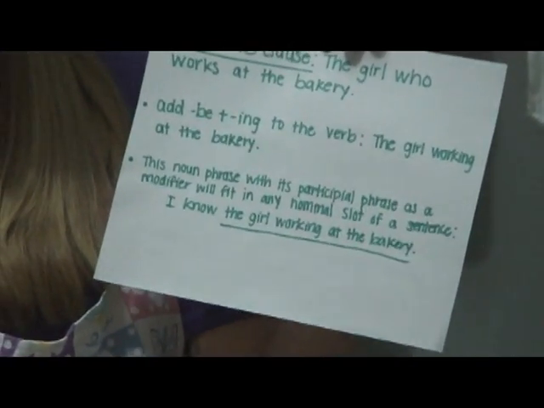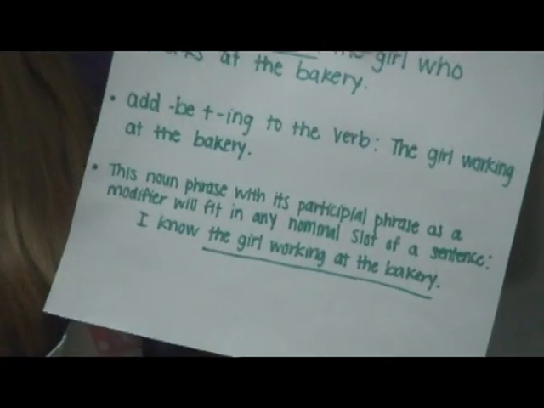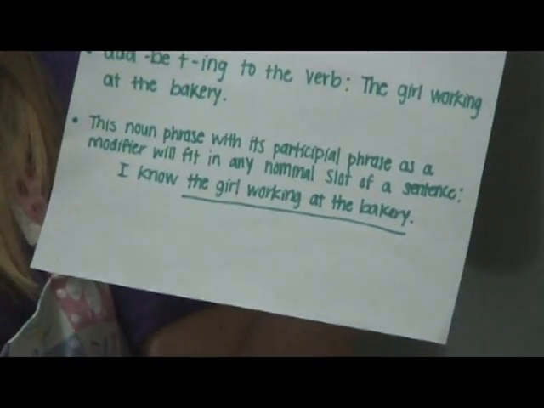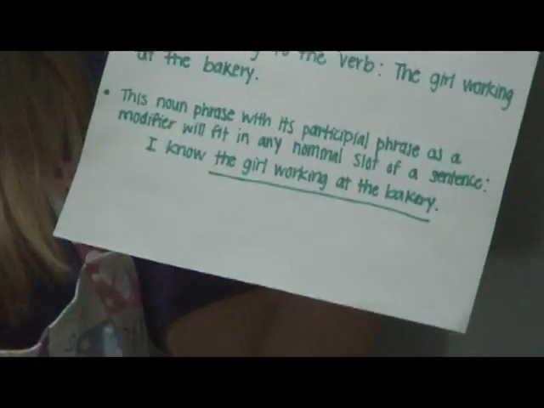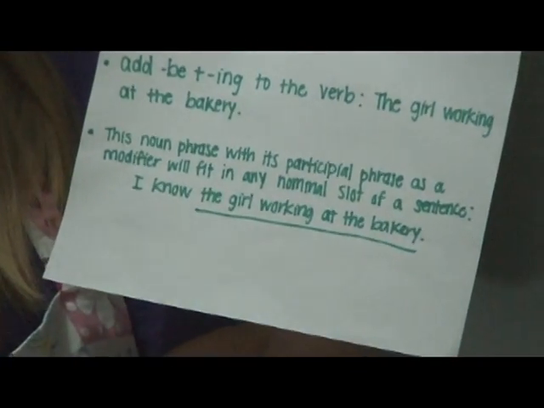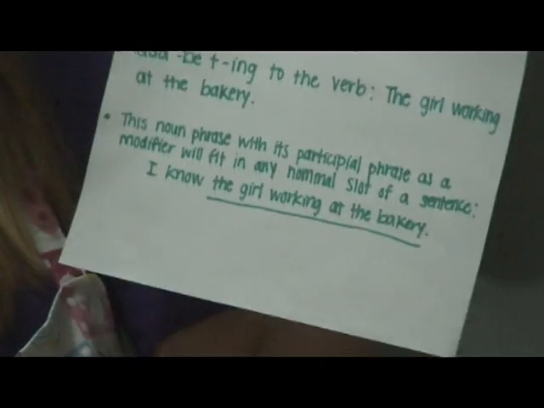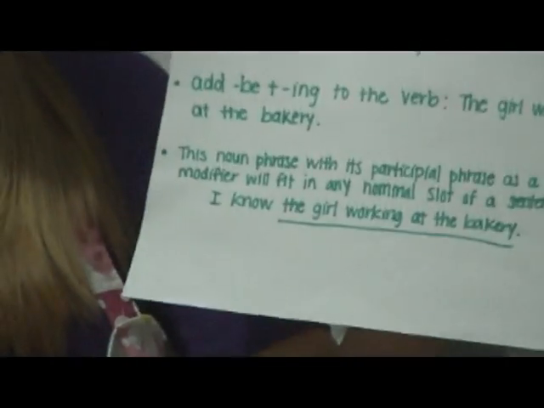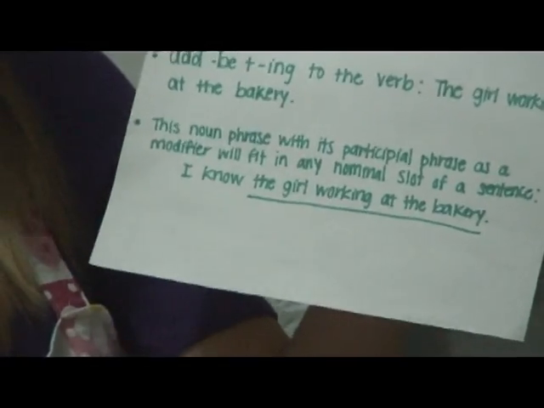Just by looking at this sentence, we know that the participial phrase is a reduced relative clause. The girl working at the bakery. Now this noun phrase with its participial phrase as a modifier will fit in any nominal slot of a sentence. So we could say, I know the girl working at the bakery.